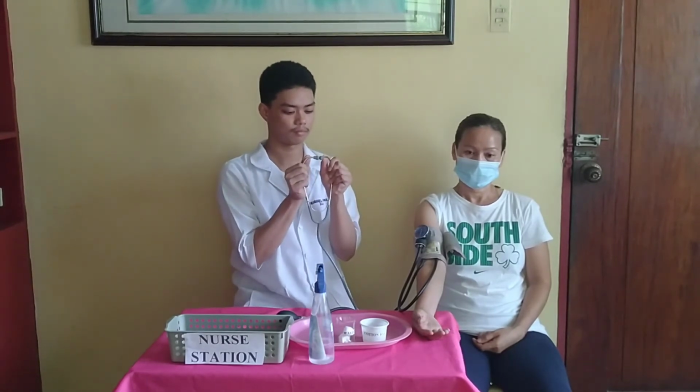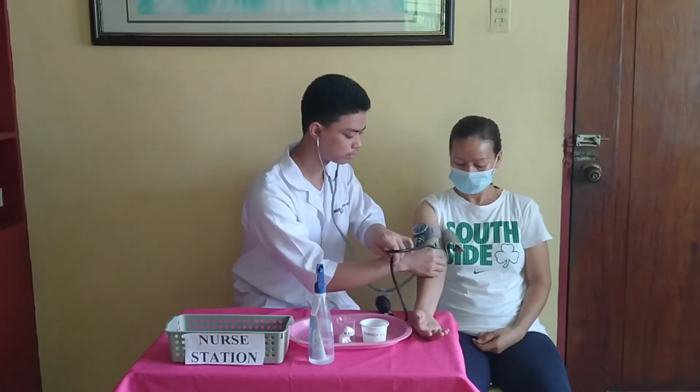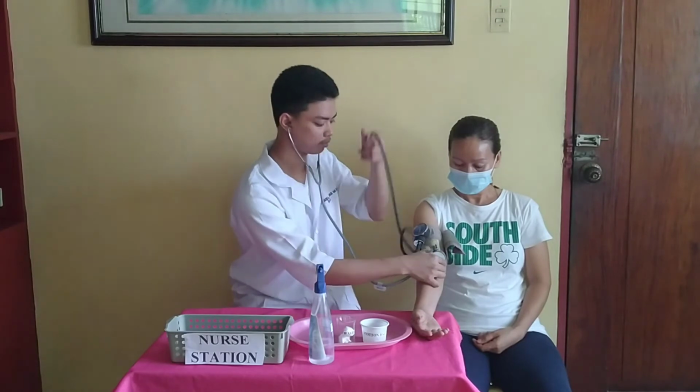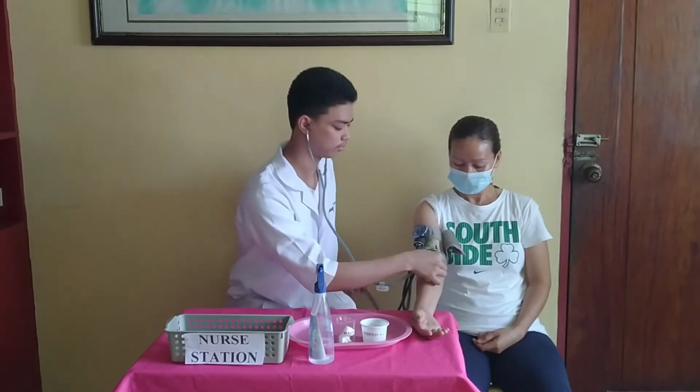Insert the ear attachment of the stethoscope in your ear so that they tilt slightly forward. Ensure that the stethoscope hangs firmly from the ears to the diaphragm. Place the bell side of the amplifier of the stethoscope over the brachial pulse. Hold the diaphragm with the thumb and index finger. The rationale behind why we use the bell is to hear clearly the pulse of the patient.